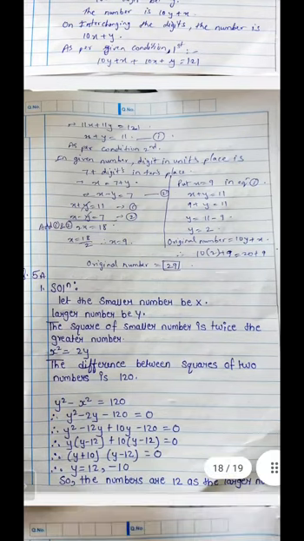Now, question number 5. Solve any one of the following sub questions. 3 marks. Question number 1. The difference between squares of two numbers is 120.